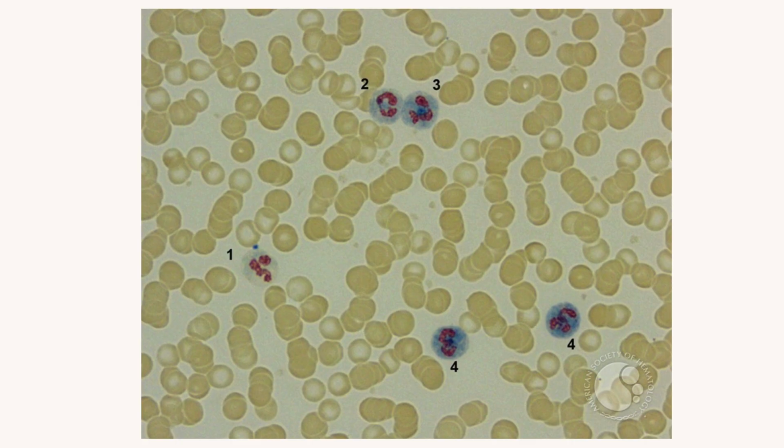Afterwards, wash the smear again in distilled water for 2 minutes. And once again, do not allow smears to dry. Afterwards, counterstain with Mayer's hematoxylin for 10 minutes. Rinse again using distilled water for 3 minutes.